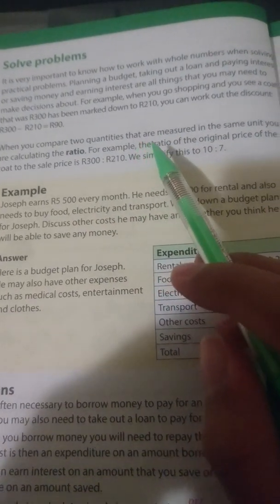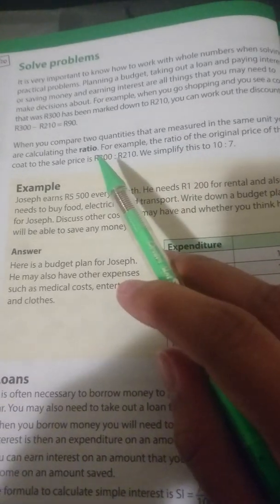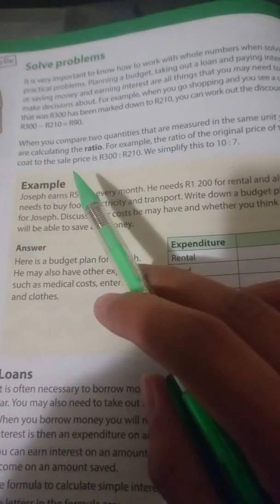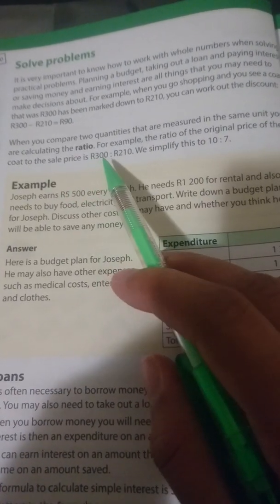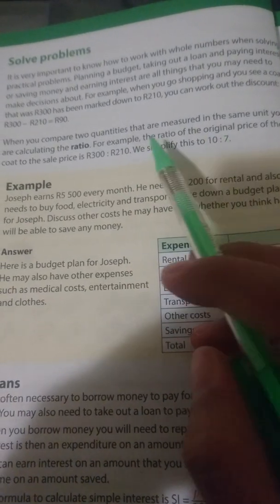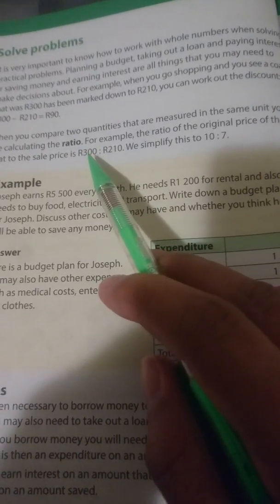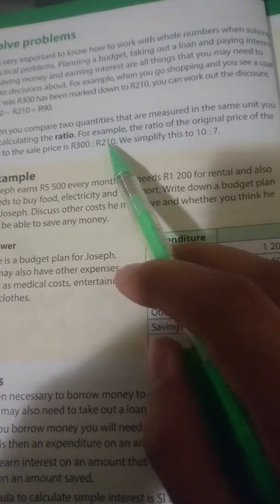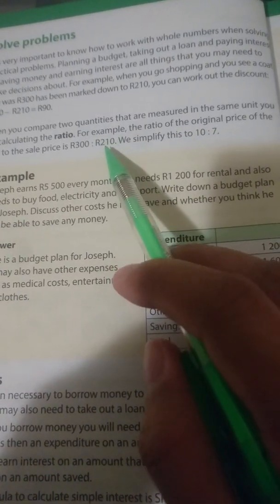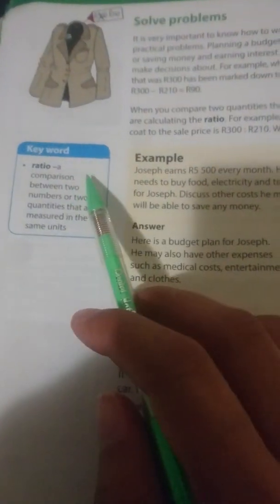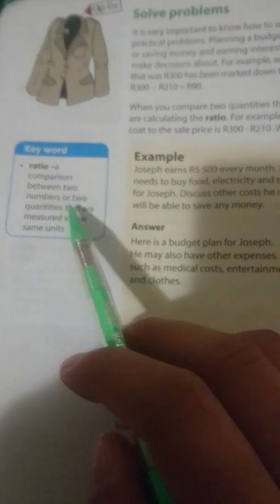When you compare two quantities that are measured in the same unit, you are calculating a ratio. For example, the ratio of the original price of the coat to the sale price is 300 is to 210. We simplify this to 10 is to 7, because if we divide 300 by 30, we will get 10, and if we divide 210 by 30, we will get 7. Okay, so that is basically what ratio is. It is a comparison between two numbers or two quantities that are measured in the same unit.